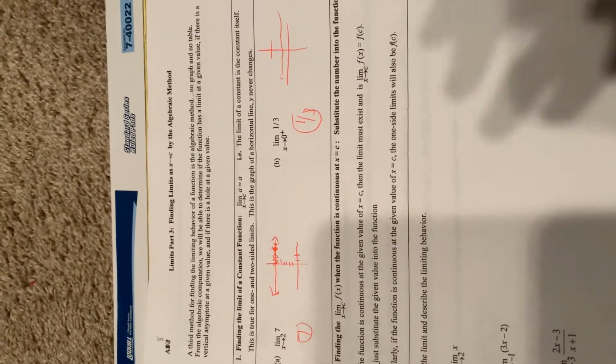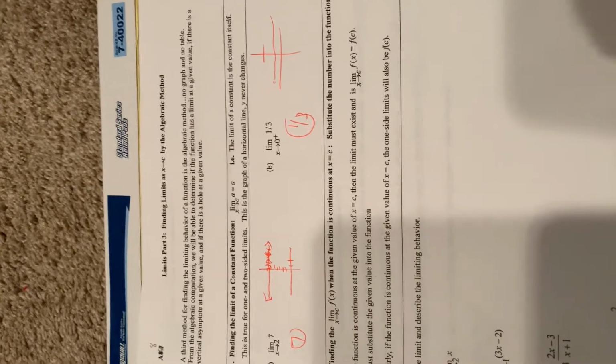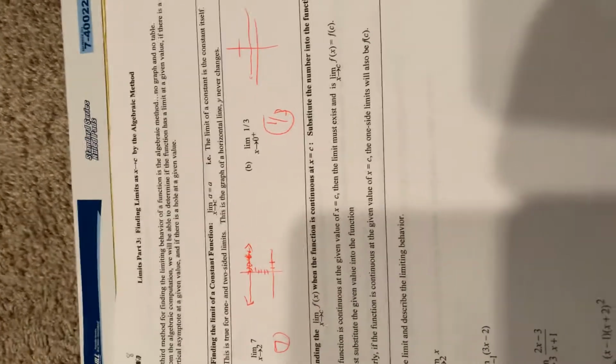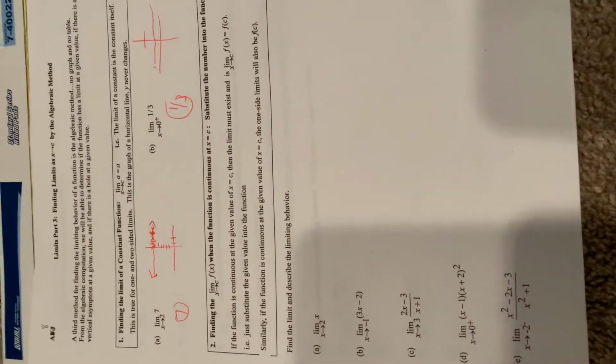So the limit of any constant is just going to be itself, because if you do your table, it's going to be 1/3 on each side the whole time. So it's going to be approaching 1/3 from the left and the right. All right. So when you substitute in, since there's no x, the limit of a constant is itself.